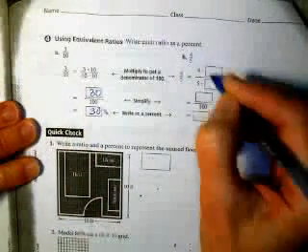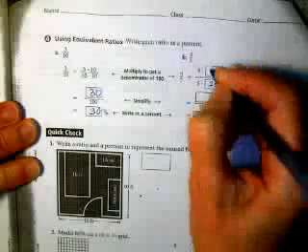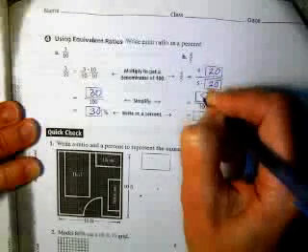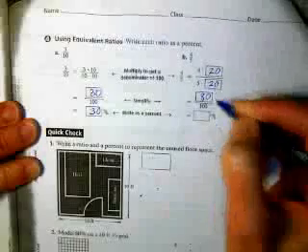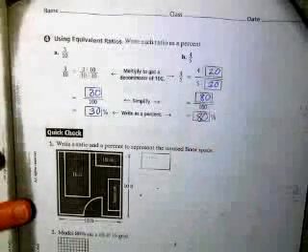Here we have 4 to 5. So 5 times 20 is 100, so 4 times 20 is 80. So we have 80 over 100, which is then 80%.